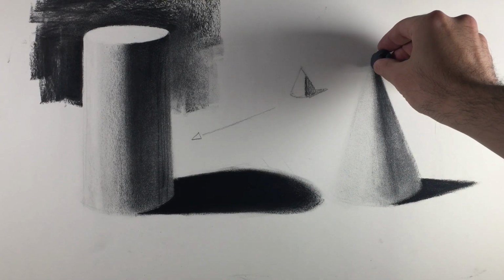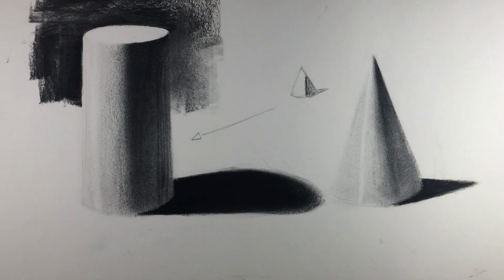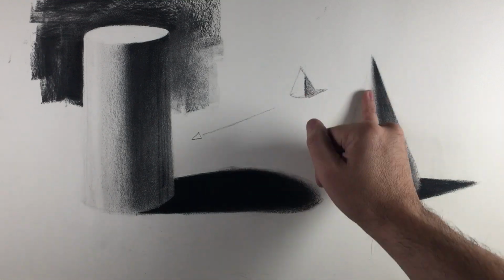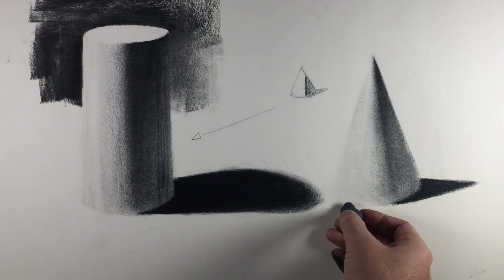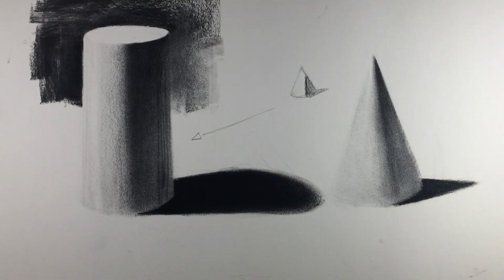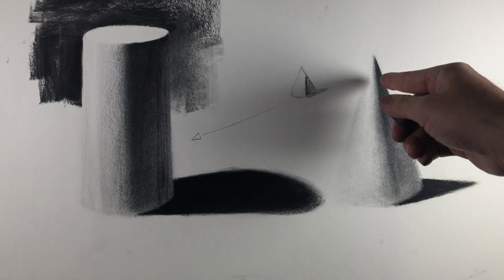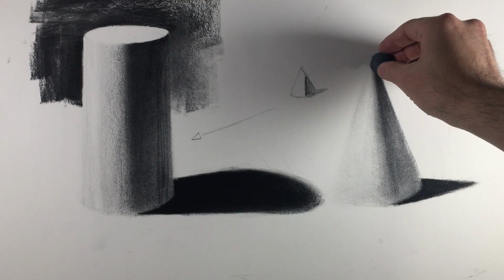Slow down. Try to have one shot, just like that. But I think the placement of my highlight is a little bit too close to my core shadow. Let's do it again. I'm gonna make it over the side a little bit more.